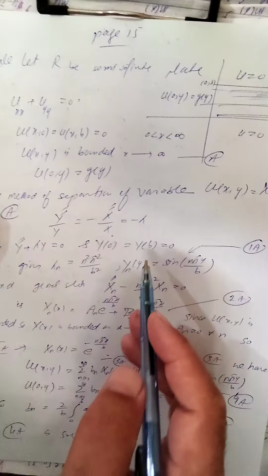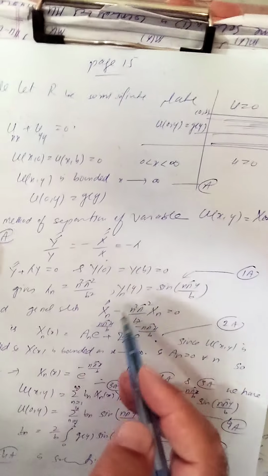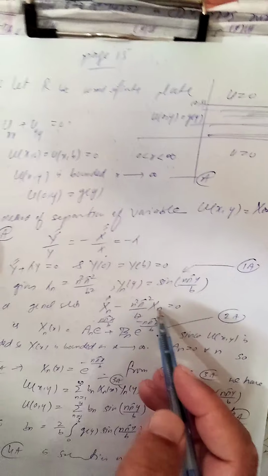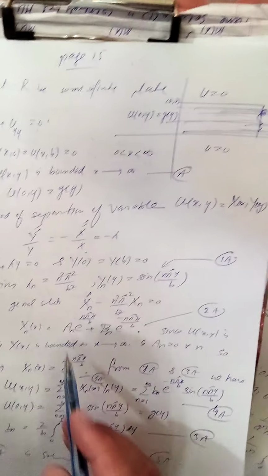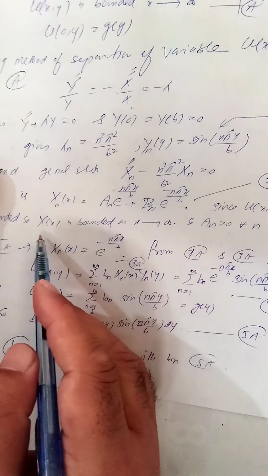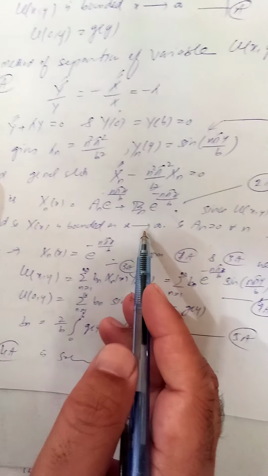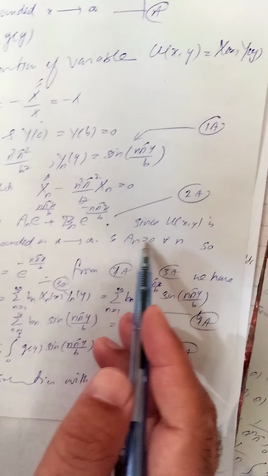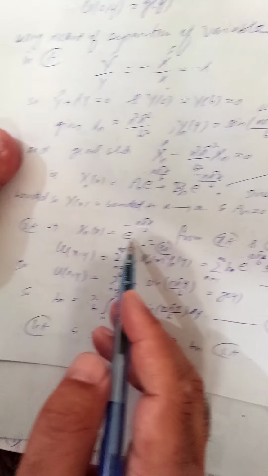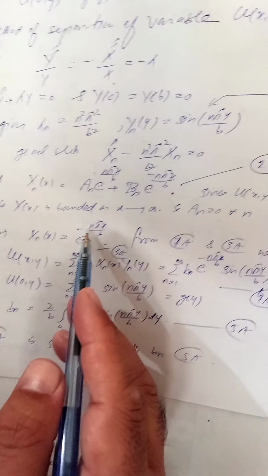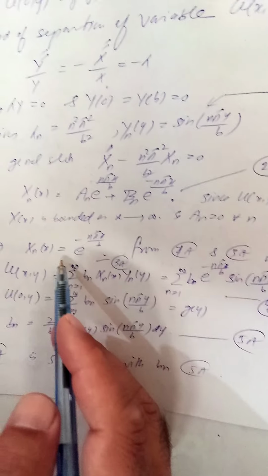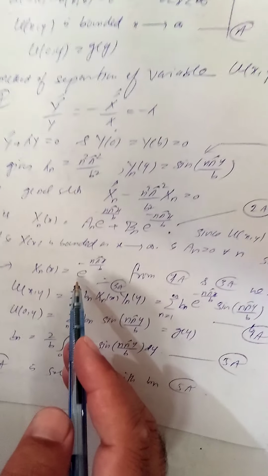In general solutions, X double prime minus n squared pi squared over b squared Xn is equal to 0. Solving this differential equation, we get the solution in this form. Since u(x,y) is bounded, X of x is bounded as x tends to infinity. So the coefficient is equal to 0 for all n. So Xn of x is equal to e power minus n pi x over b.